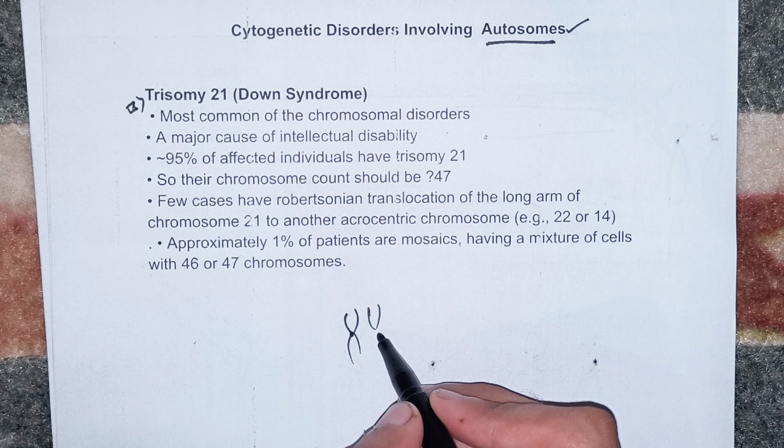Okay, so starting with the chromosomal abnormalities, it can involve the autosomal chromosomes and can involve the sex chromosomes as well. Starting with the chromosomal abnormalities that involve the autosomes, a very good example is trisomy 21. Trisomy 21, that is the Down syndrome, beta.